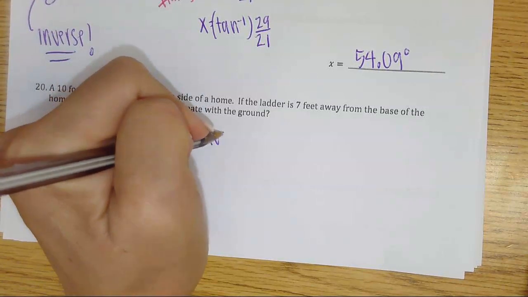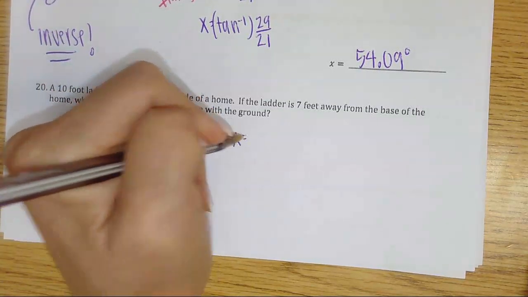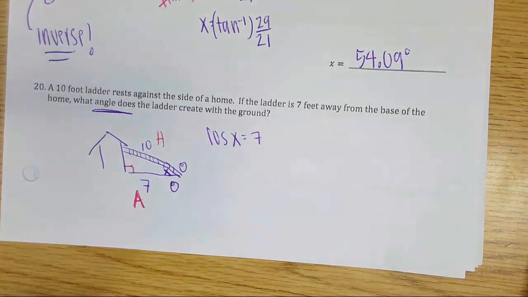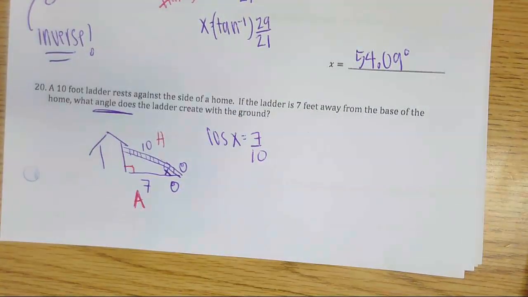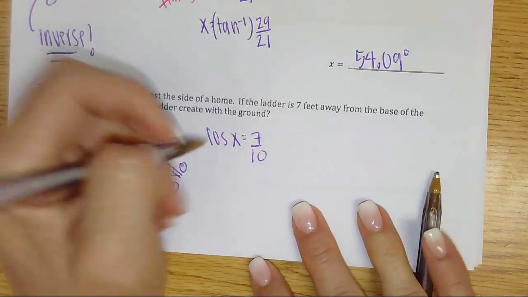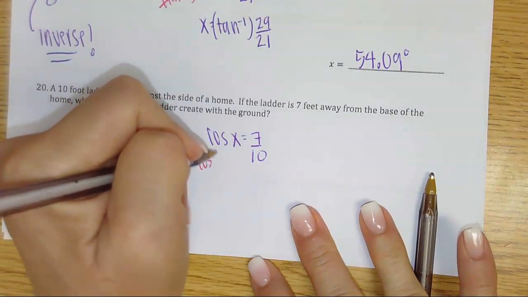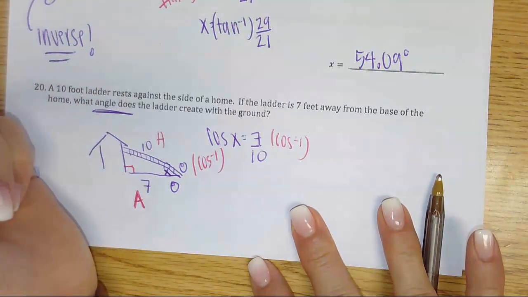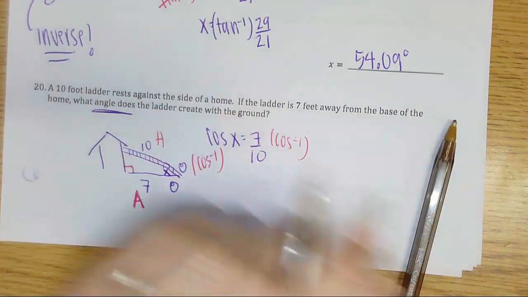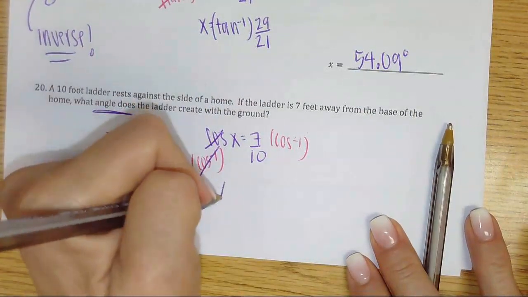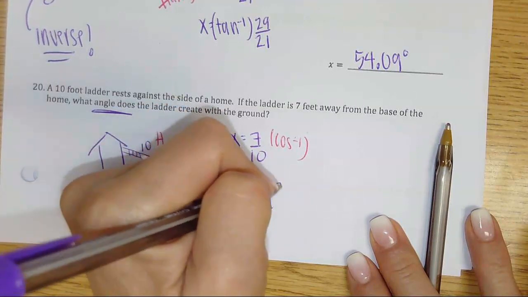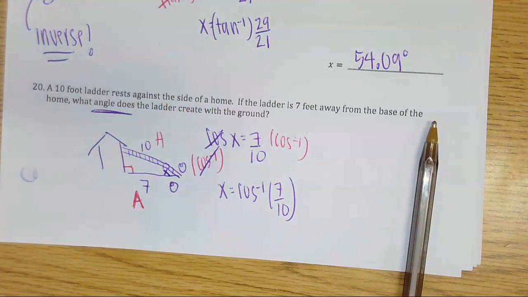So I'm going to do cosine x equals my adjacent, so 7, over my hypotenuse, 10. Right, and again, remember, I can't divide by cosine, so what I do is I multiply both sides by cosine -1. And these would cancel out, and I'm left with x equals cosine -1 times 7 over 10.